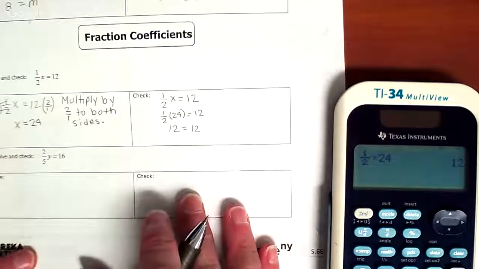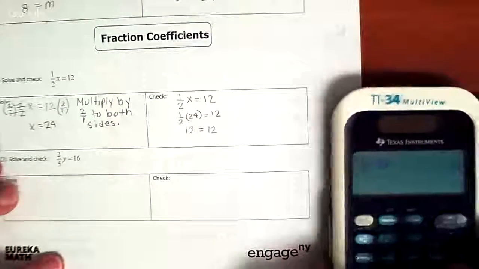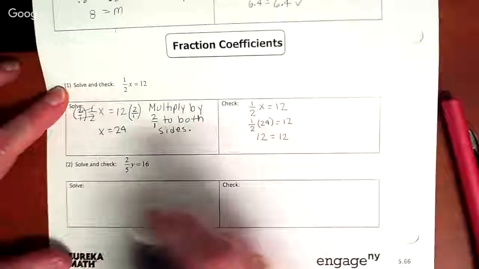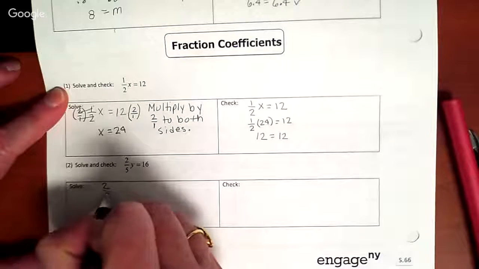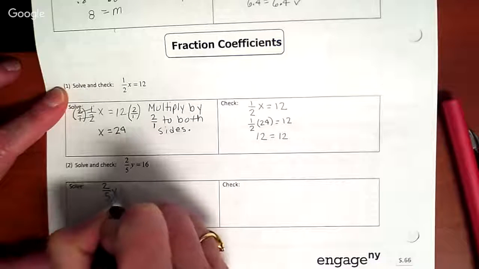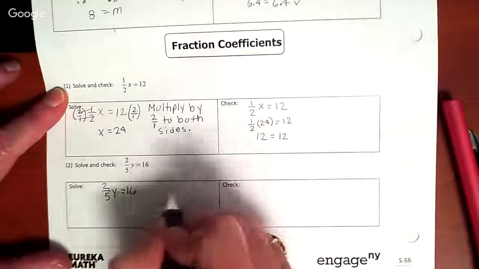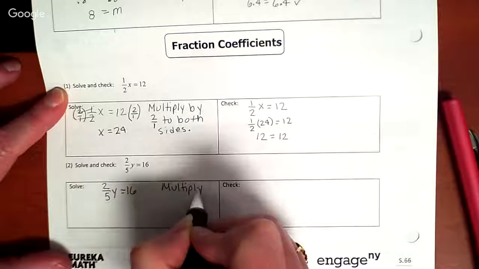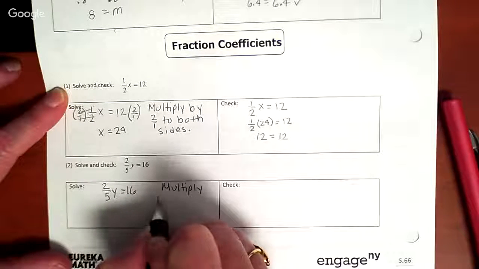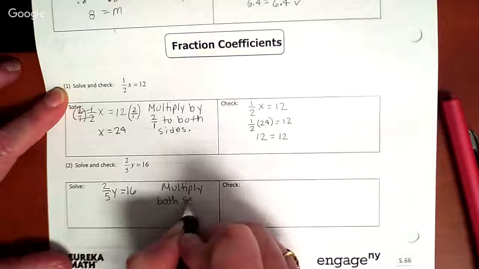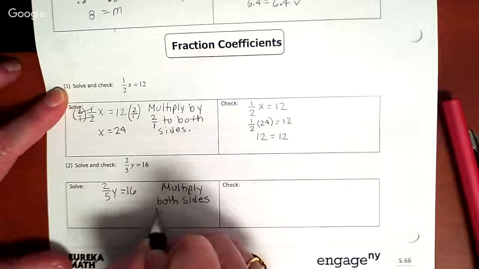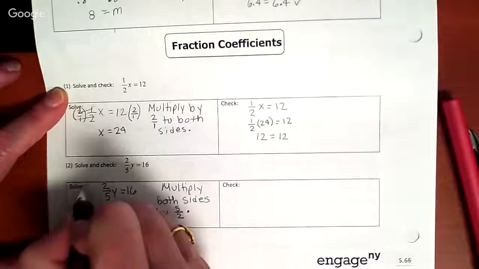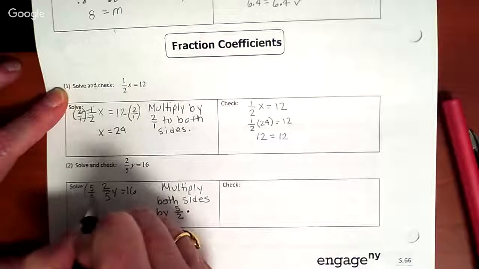In our final question, we have, oops, sorry, let me move my hand and my calculator so we know what we're doing here. We have 2/5 y equals 16. So we're going to multiply both sides by 5 over 2.